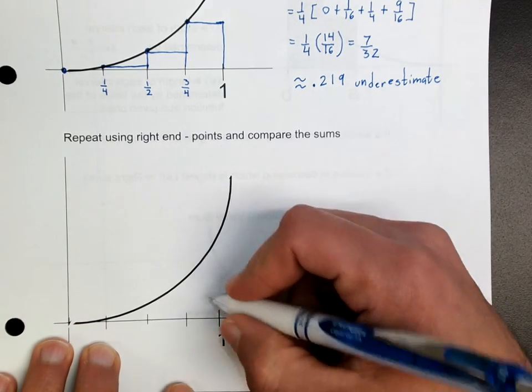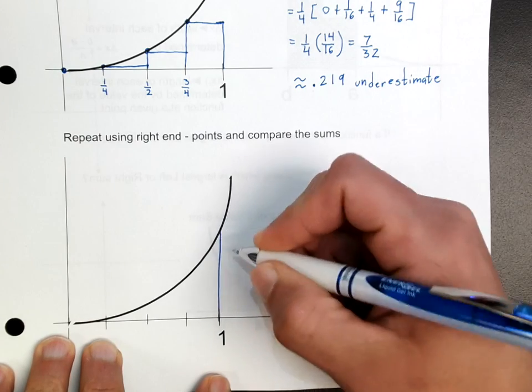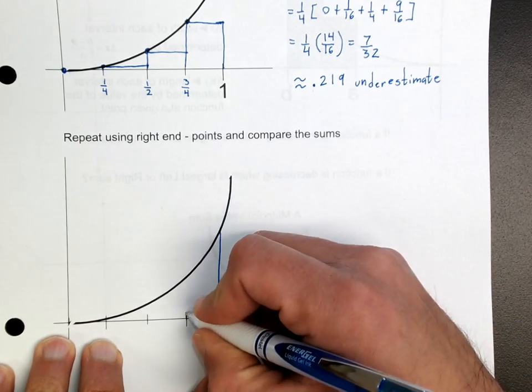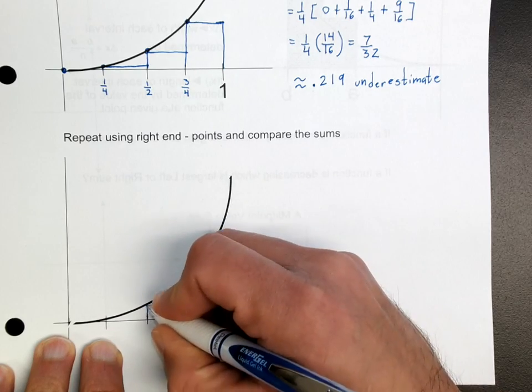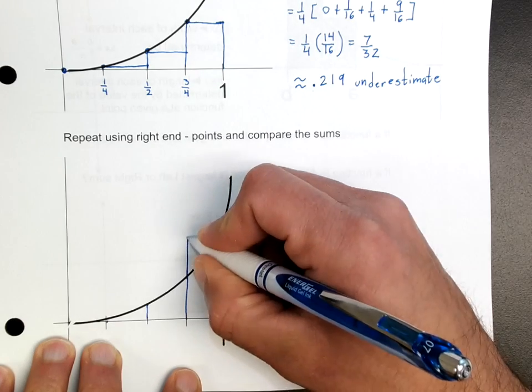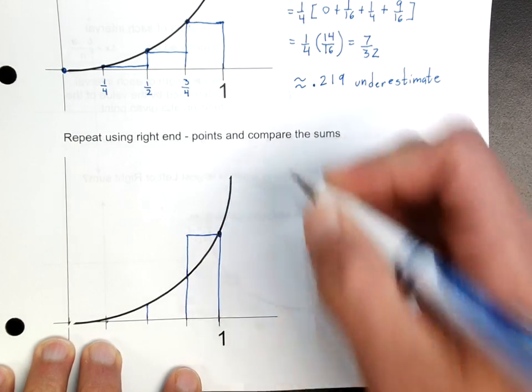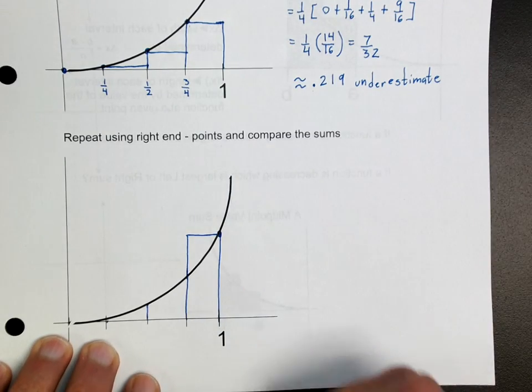How I start this is the same way, except for now I'm going to include this one because this is going to be the right endpoint. Alright, so this is going to be the right endpoint. So I'm going to go up to this one, except for now, notice that I'm going to be touching the right endpoint. Okay. Now the next one, same thing.